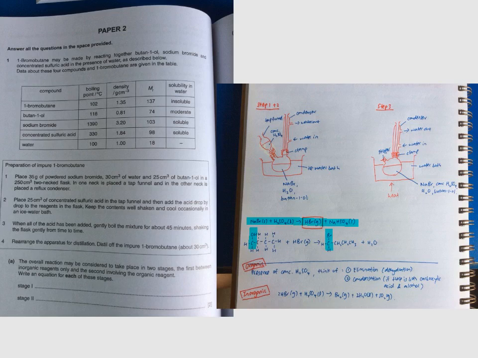If we continue to read on, the question gives you this table of information, which you will be able to use later on. So do not be afraid first. Then if you continue to look, it tells you the steps to prepare impure 1-bromobutane.